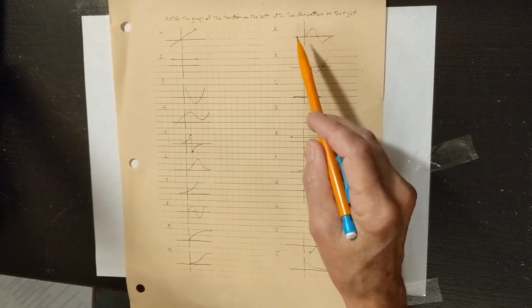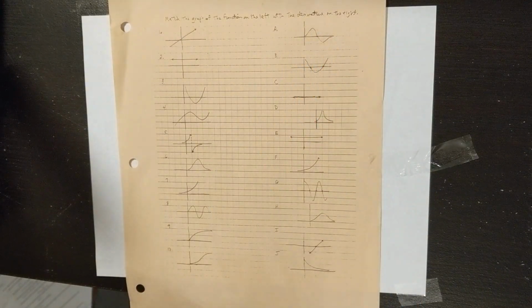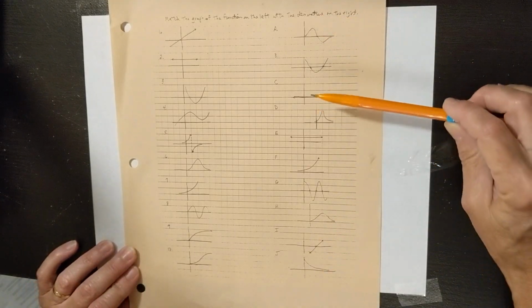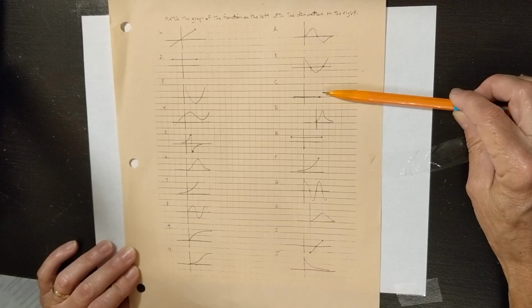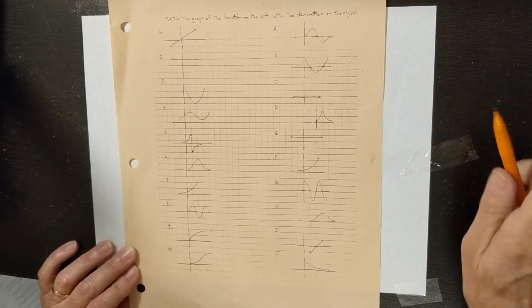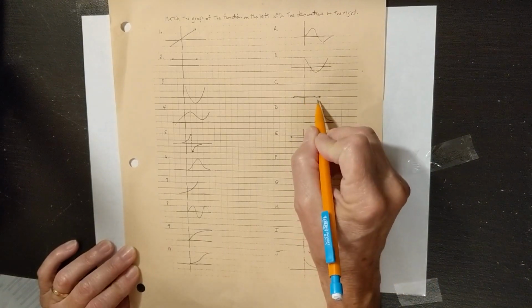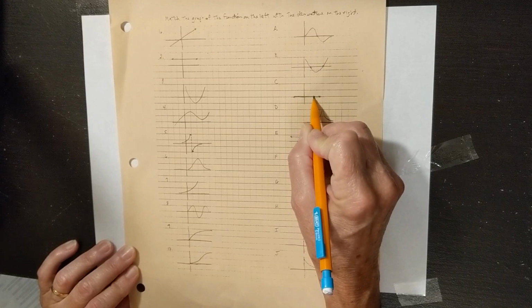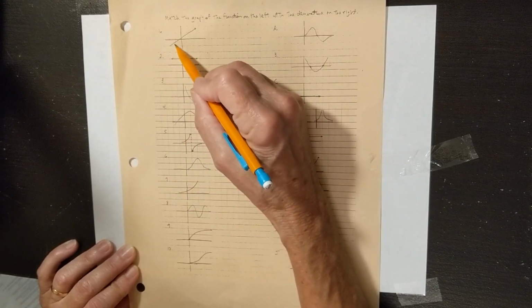So let's look over here. We know that the graph of y equals a number is a horizontal line, so we're looking for a horizontal line. If I look at C, I see a horizontal line, and if I look at E, I see a horizontal line, but C happens to be lying right on the x-axis. That would mean the slope of the line is 0, which is not true for this function.